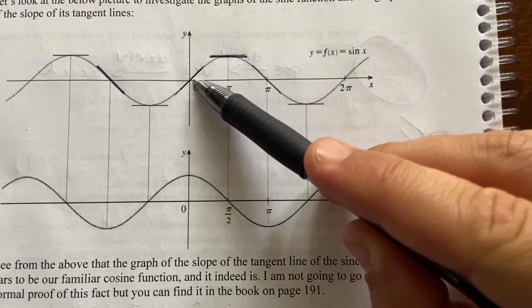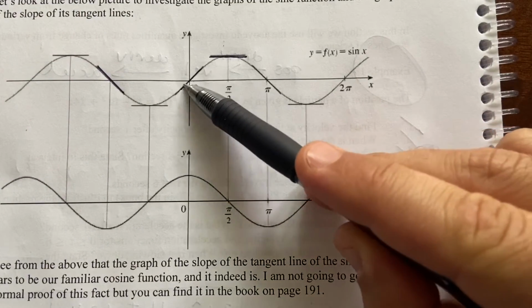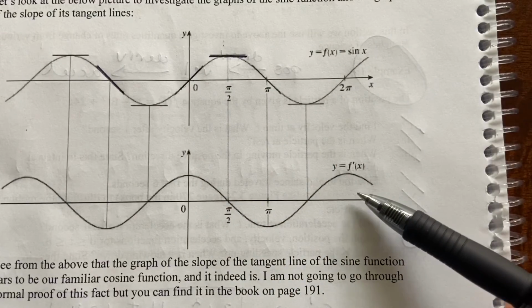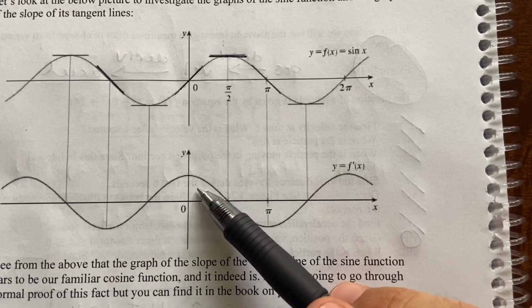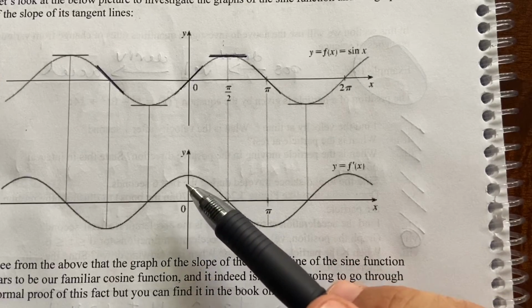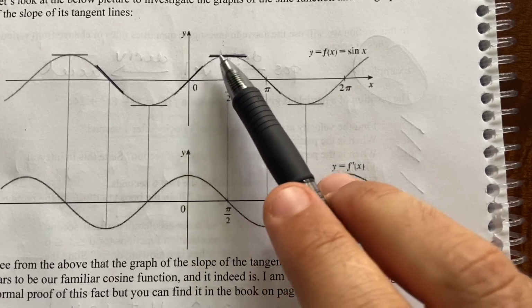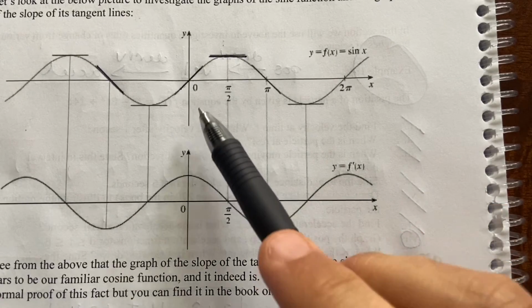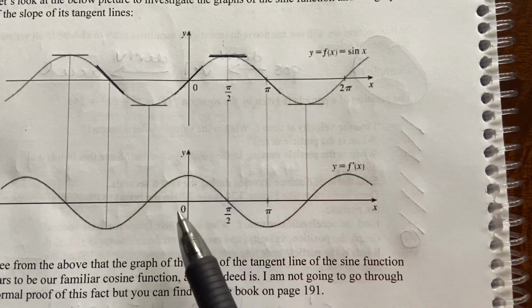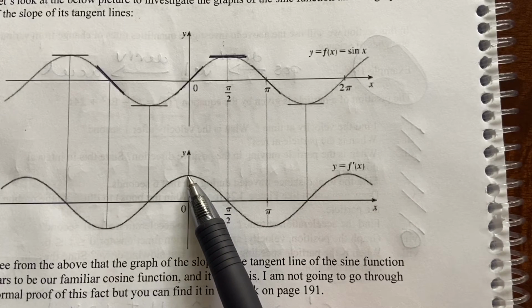So if you check this one out, just this one right here at 0, if this is its derivative, then this graph will be a catalog of all the slopes of tangent lines to this curve. So what this is saying is, okay, here's a tangent line. This is the value of the slope of that tangent line, right at 0.